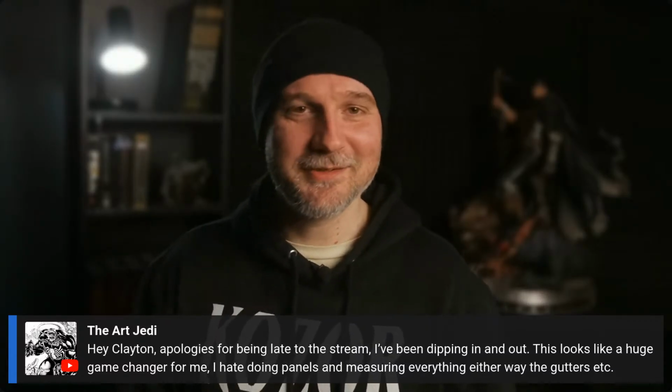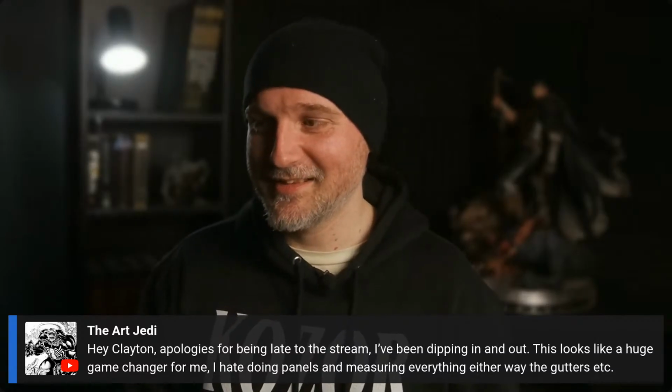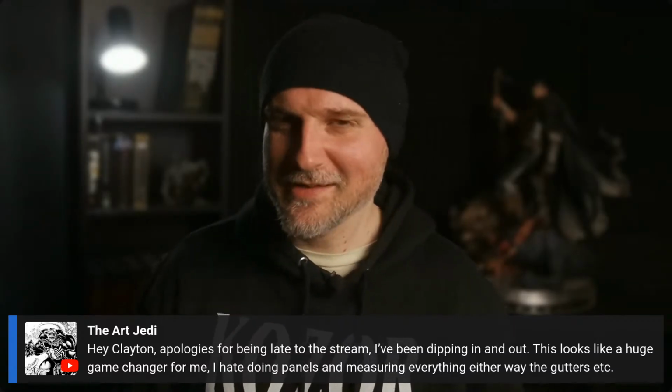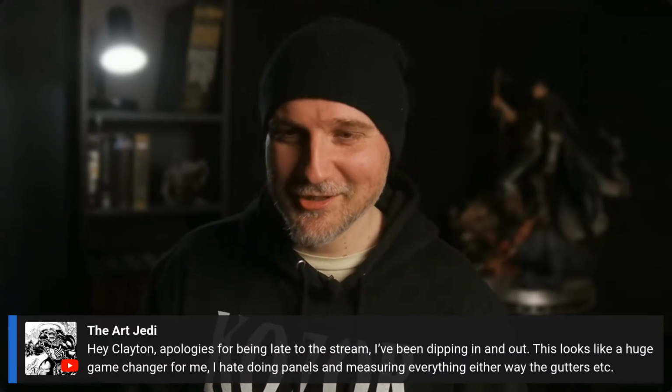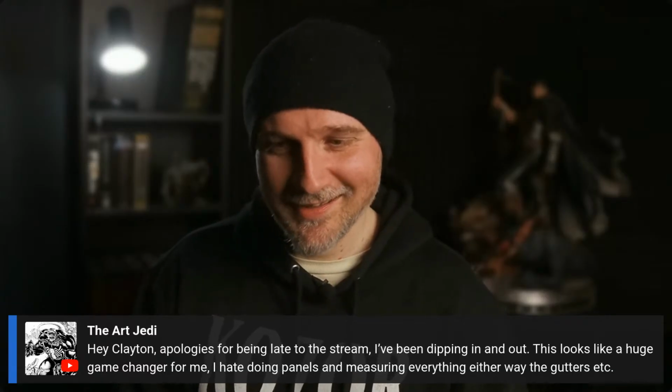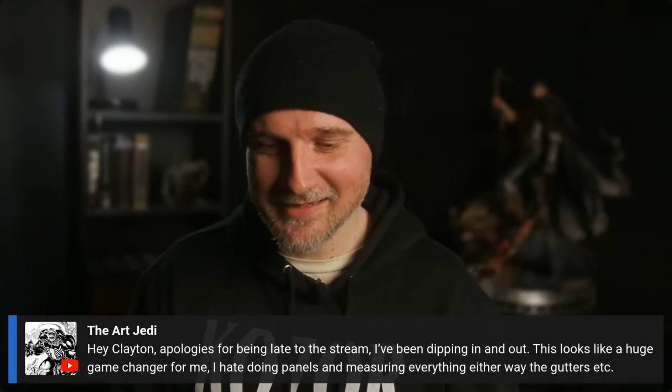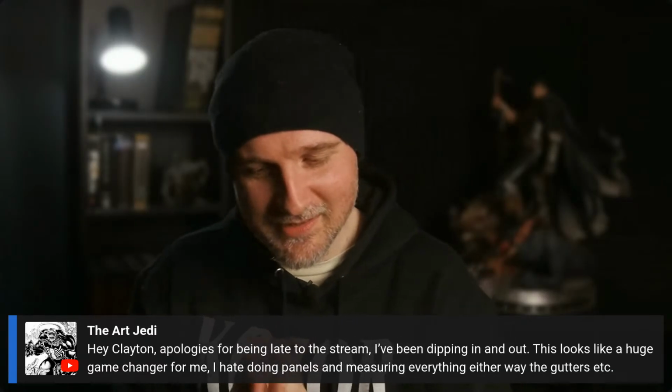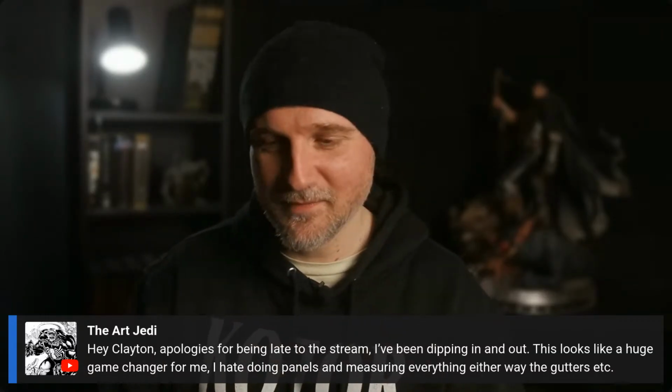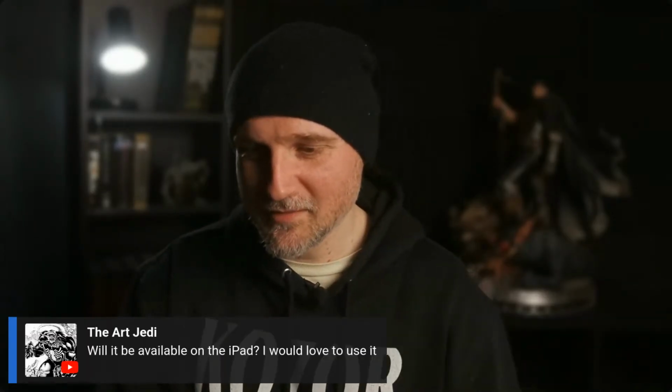Yeah, this totally killed me as well. Getting those gutters correct, I don't know how they do that in traditional comic book illustration. I guess they have to measure out the exact millimeters and stuff, but this just does it all for you, and it's super convenient.